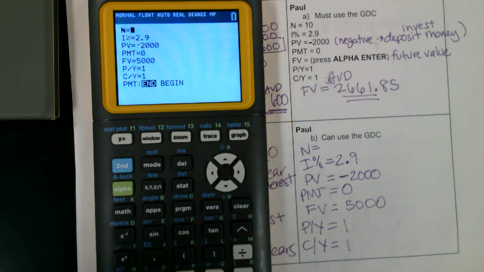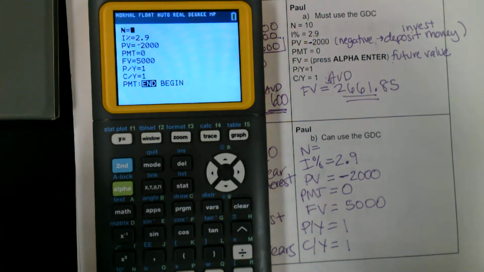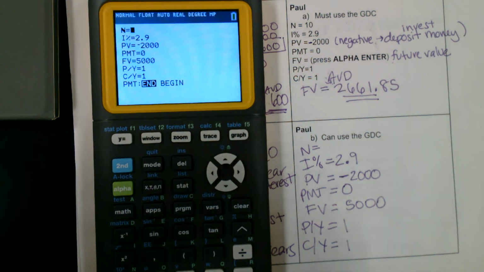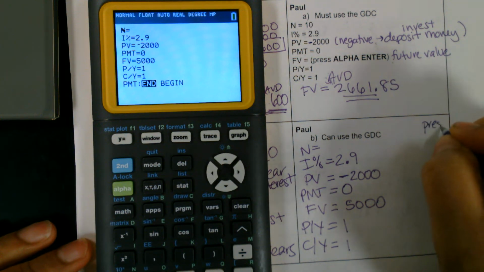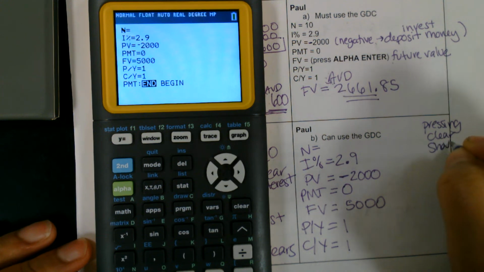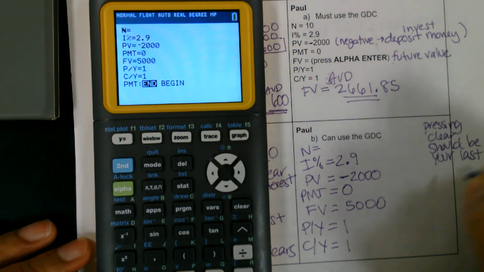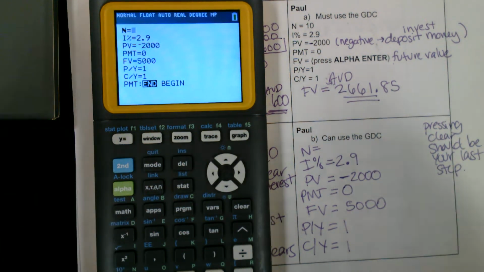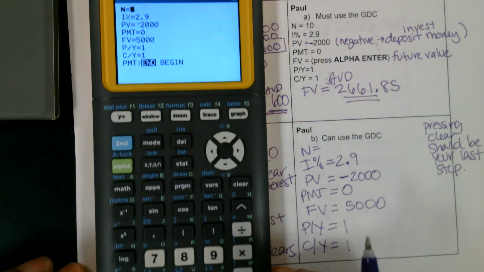Always, when you need to find a future value or a number of years, always go back and press clear. Pressing clear should be your last or second to last step before you calculate. Okay, so we press clear, so now we're ready to get the number of years.